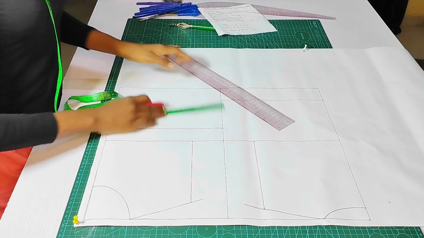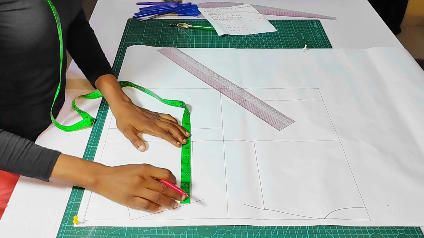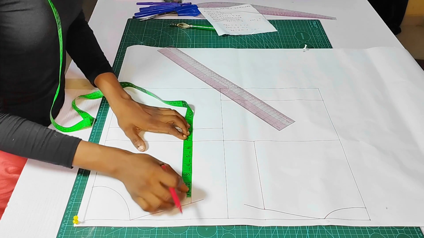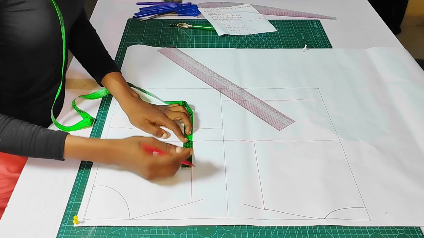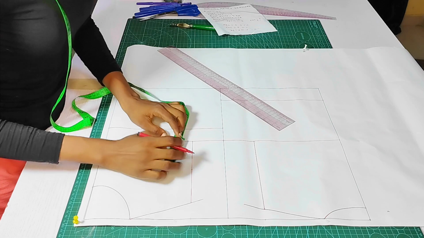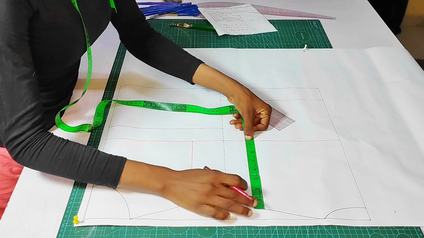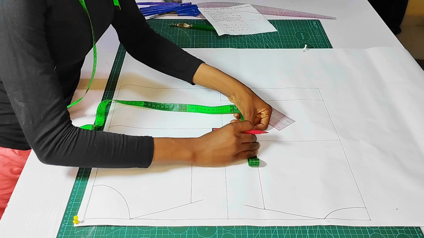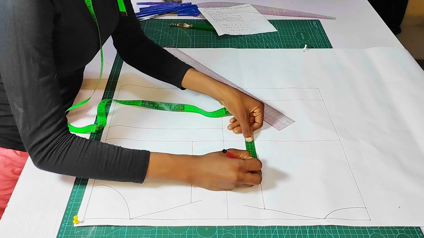Like this. So to get your armhole, you want to go ahead and divide this armhole line into 2. For the front, I have about 6.75. When I divide it into 2, I would mark the midpoint. I'll repeat the same thing at the back too. I'll divide whatever I have into 2 and then mark the midpoint like this.